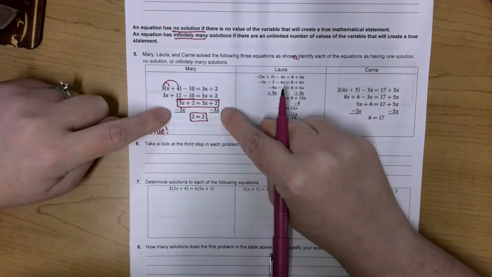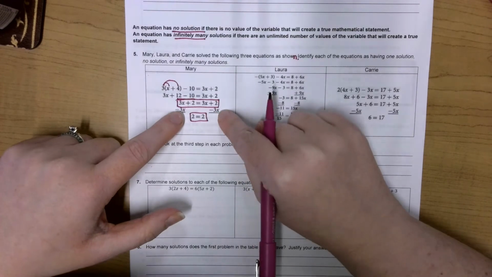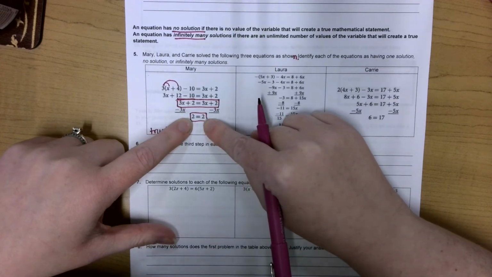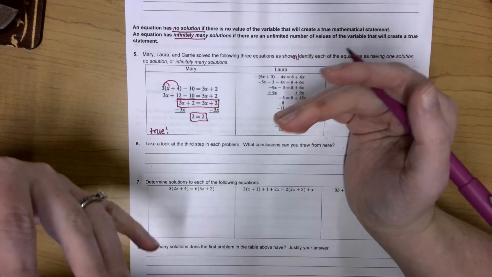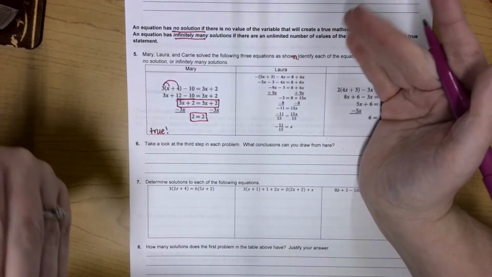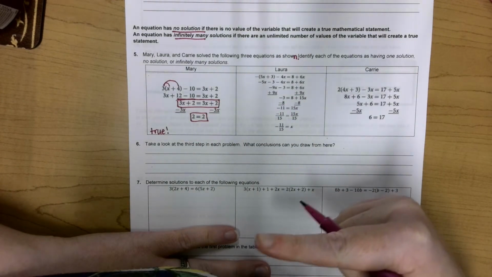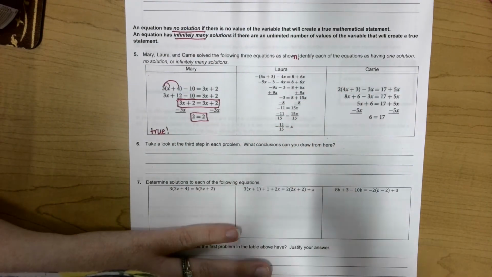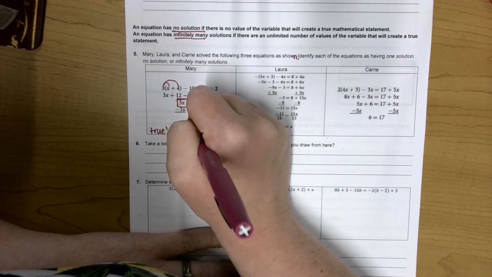So if you think about it, we canceled out that 3x. So does it matter what x equaled? If x equaled 0, we would still end up with 2 equals 2. If x equaled 50, we would still end up with 2 equals 2. If x equaled 4,537, we still get 2 equals 2. So it does not matter what I plug into x. It could be negative. It could be a fraction. It could be 0. No matter what, we get a true statement. So since I can substitute every single value that I can come up with in my head and it be true, we're going to say that this has infinitely many solutions.